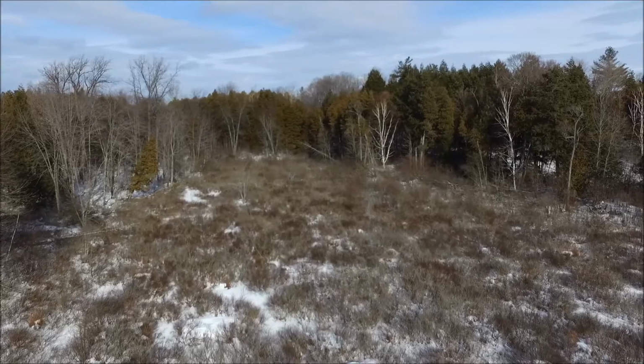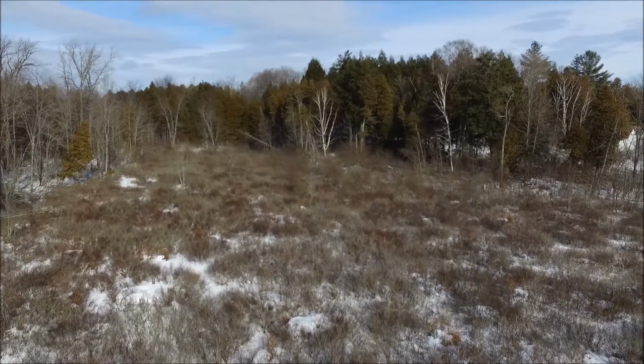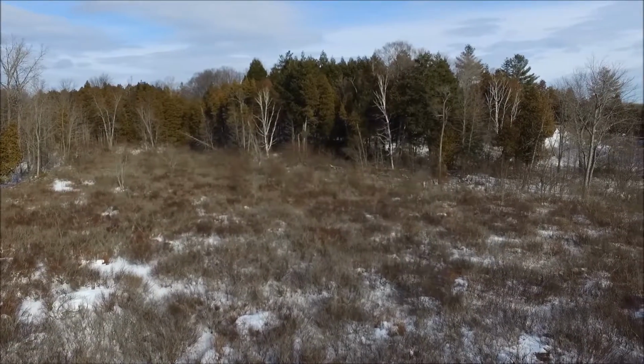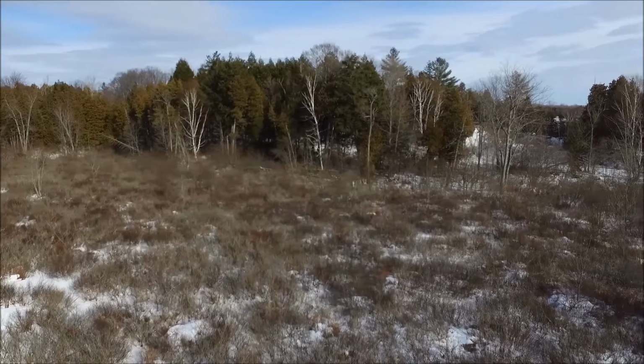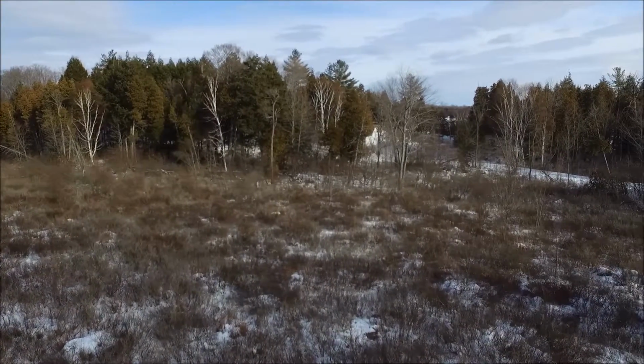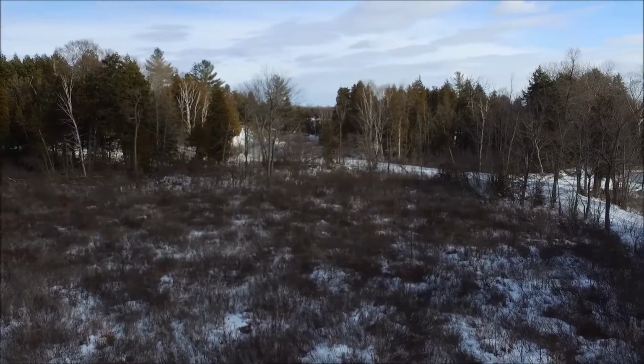So the swamp is surrounded by mostly cedar, which of course is still green here in the winter, a few birch trees and some ash on the left. There's a bit of the road that heads off towards the end of Neville Point. That's a private road.